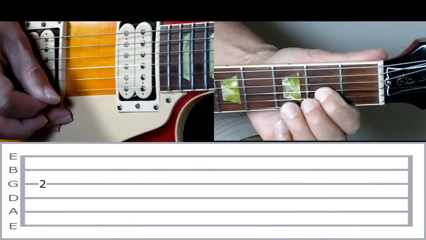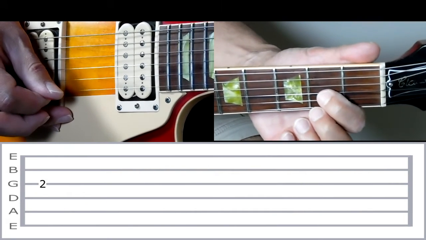This diagram instructs us to pick the third string at the second fret 1 time by placing a single 2 on the third string. This diagram instructs us to pick the third string at the second fret, but now it will be picked 4 times as indicated by 4 2s placed on the third string. Again, note that numbers are spaced, which means to play the notes in sequence like this.